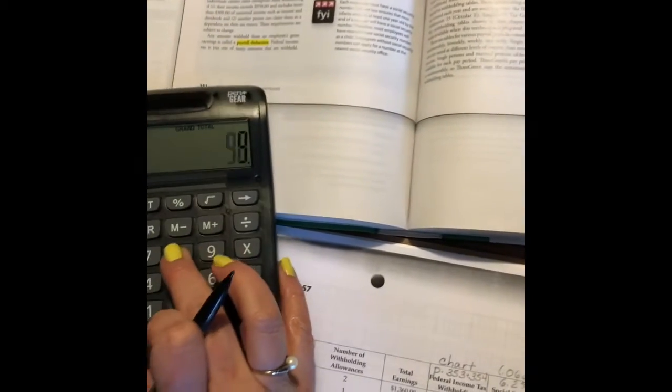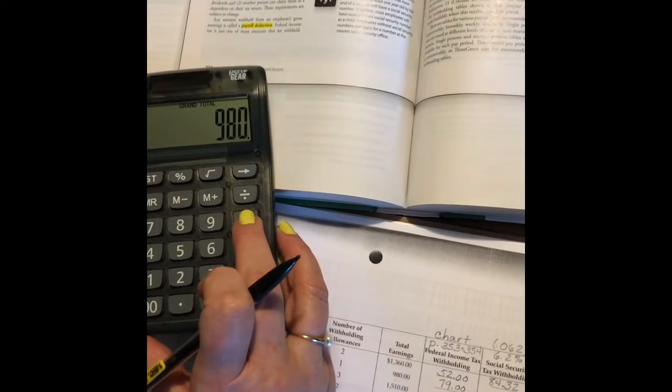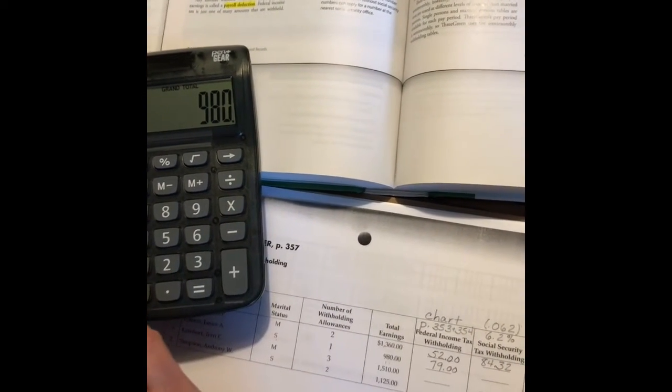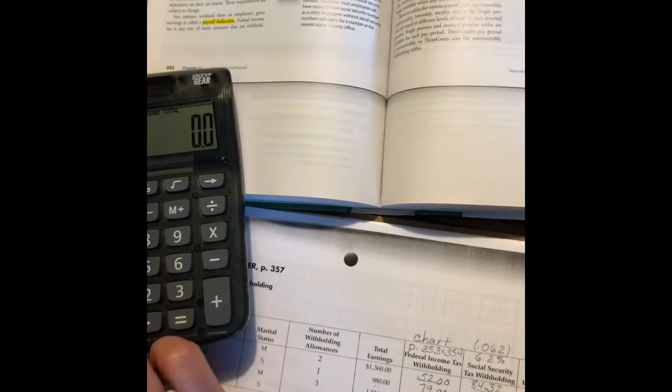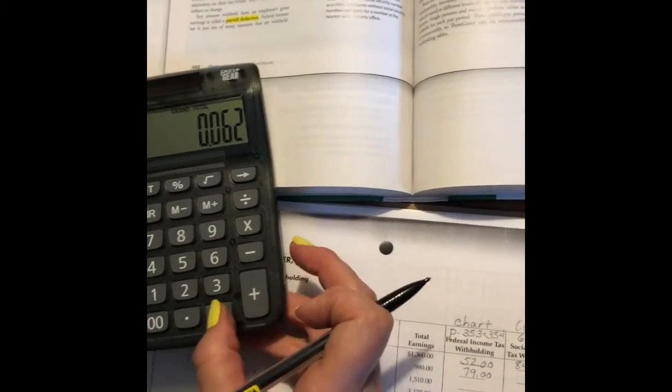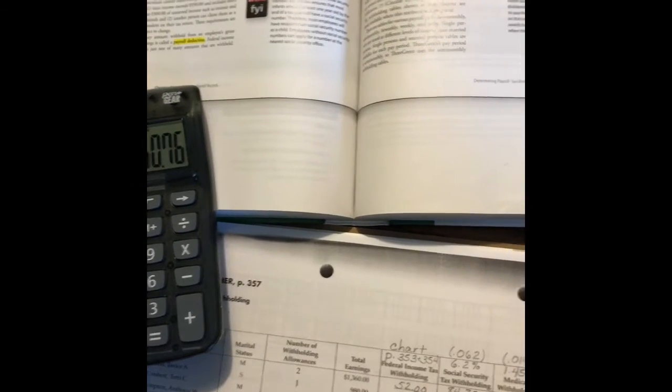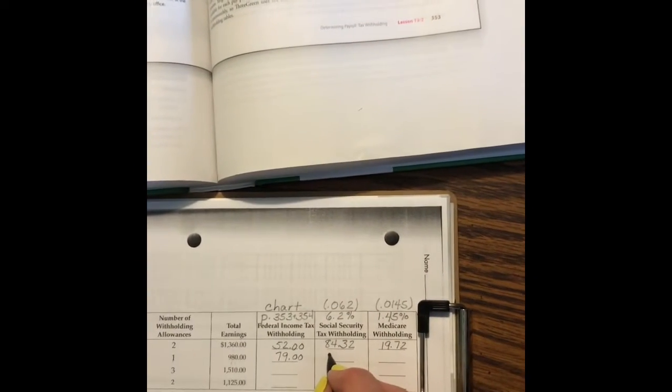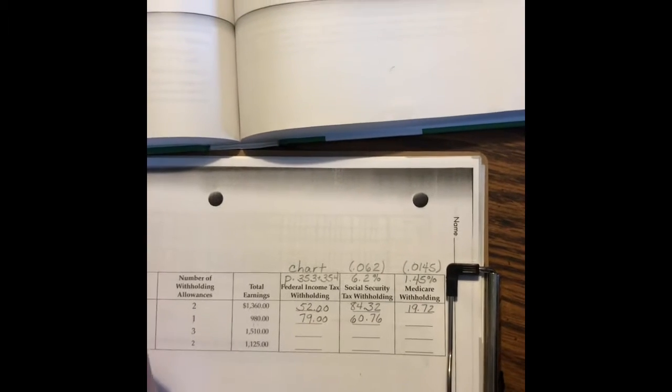Take her amount earned, $980, times 0.062 equals $60.76, her Social Security withholding. Do the same thing for Medicare withholding. Take that same $980, multiply it by 0.0145, and the amount is $14.21.